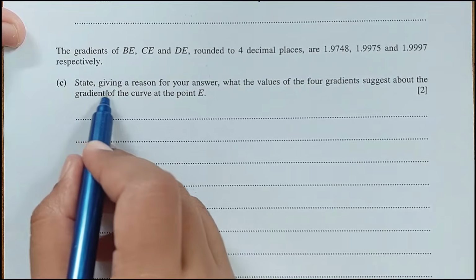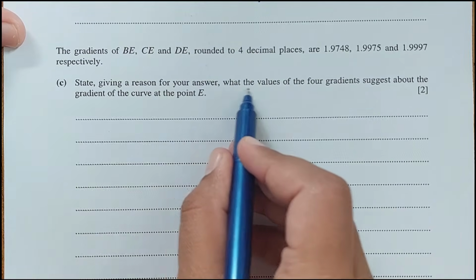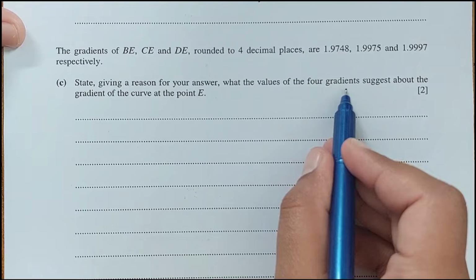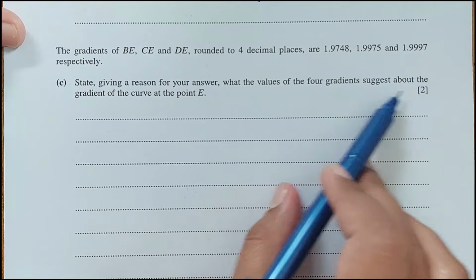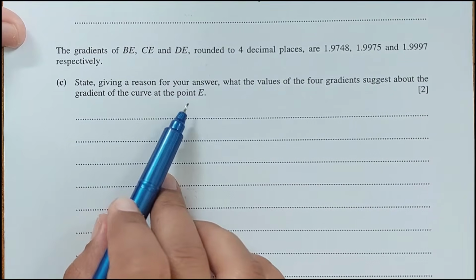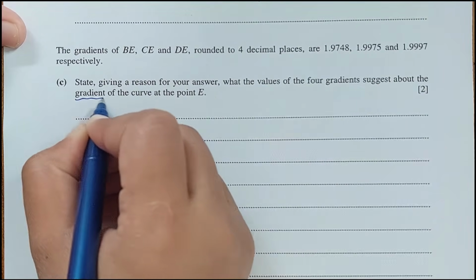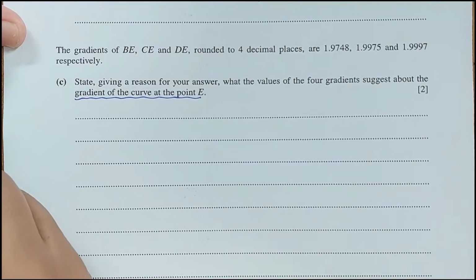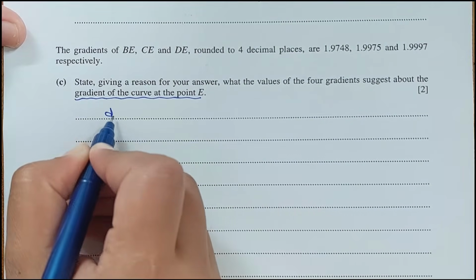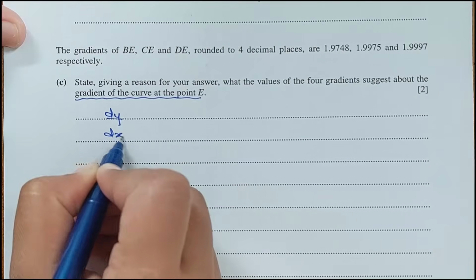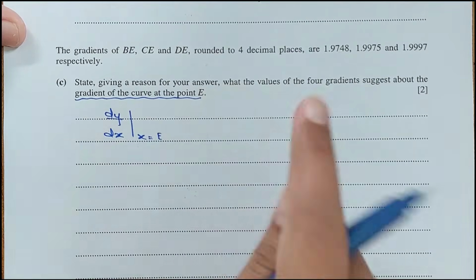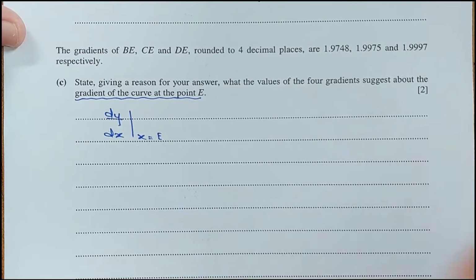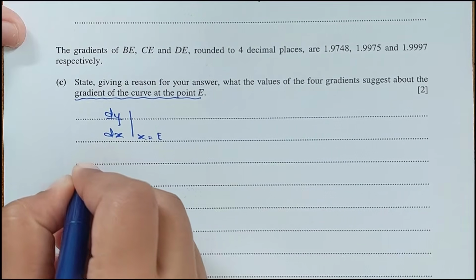Part C, state, giving a reason for your answer, what the values of the 4 gradients AE, BE, CE and DE suggest about the gradient of the curve at point E. So what is the gradient of the curve at point E? It means we have to find dy over dx at x equals 3, right? So what do the values of the 4 gradients suggest about the gradient of the curve at point E?